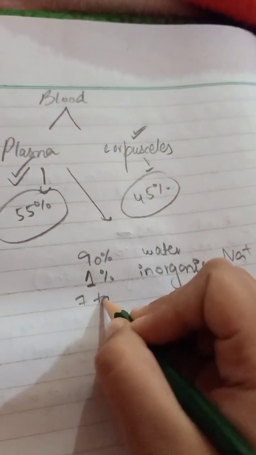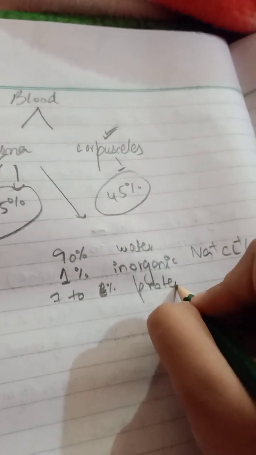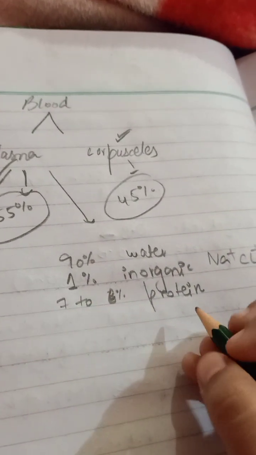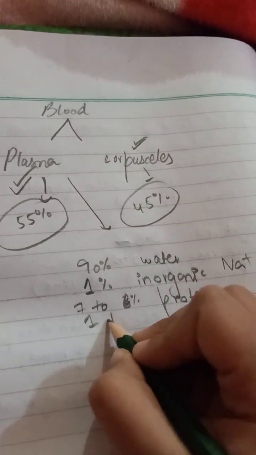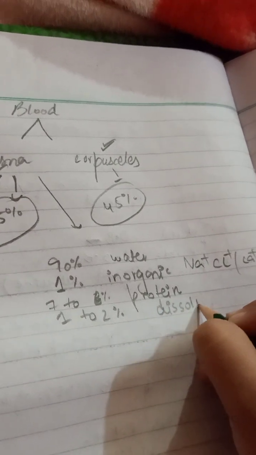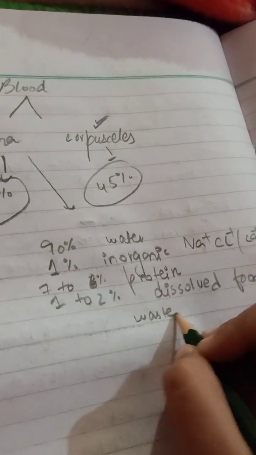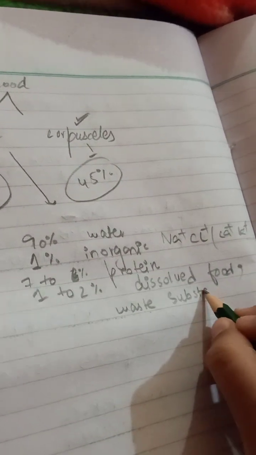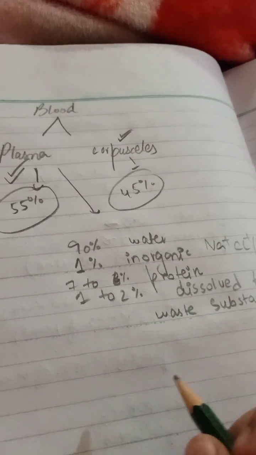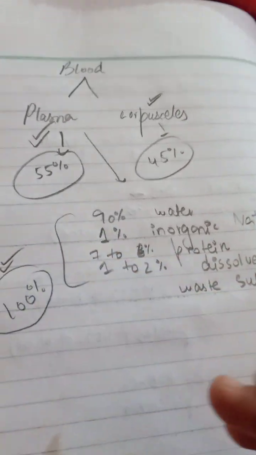And 7 to 8% of the proteins. Which protein? Plasma protein I'm talking about. For example, serum albumin, serum globulin, that we'll be discussing too. And 1 to 2% is composed of the dissolved food, or you can say the digested food or waste substance, dissolved gases like carbon dioxide, oxygen, okay. So if you total this, that will be 100%, okay. So this is a 100% composition in plasma.